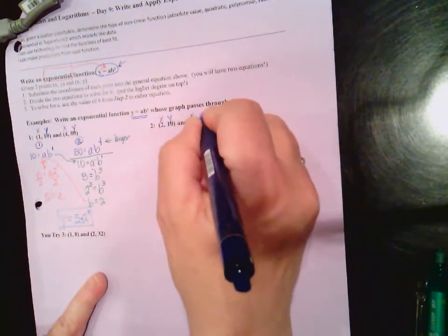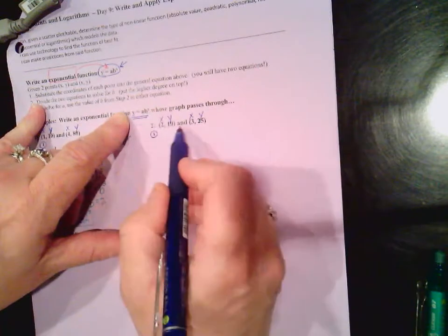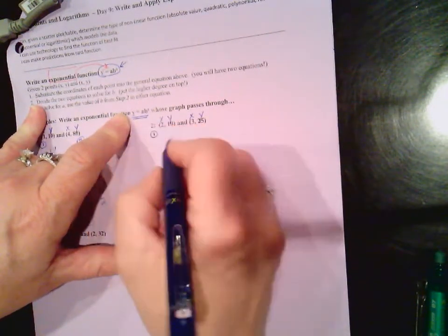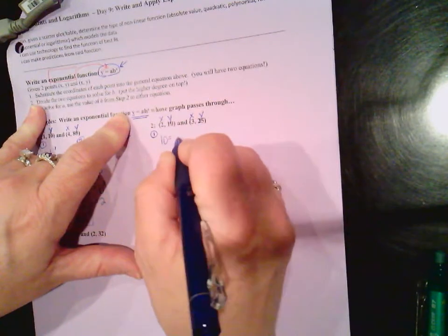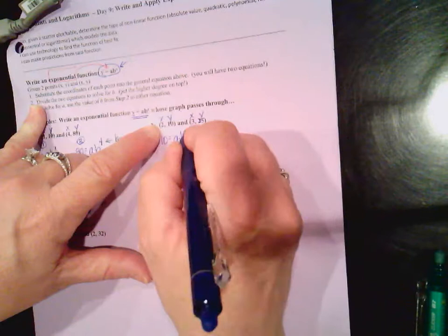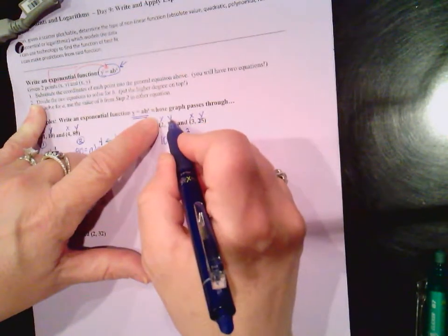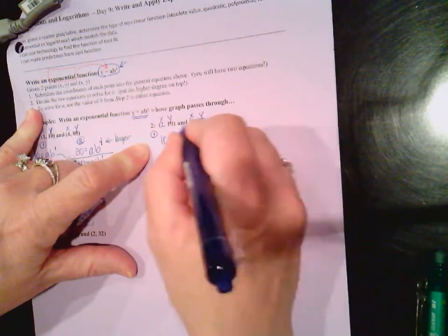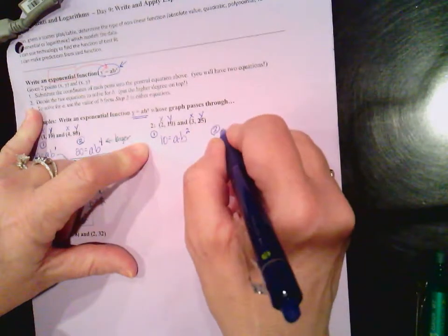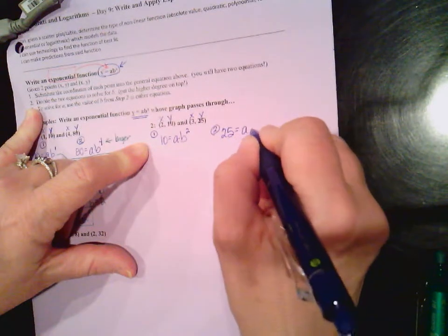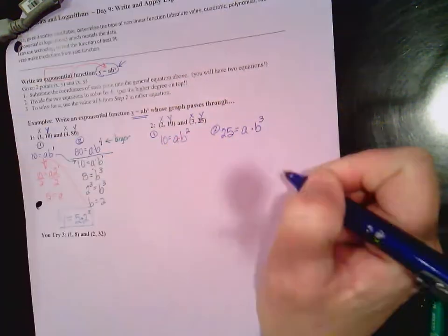My first equation is I'm going to take this y equals ab to the x, and I'm putting in x and y in their place. So my y is 10, and that equals a times b to my x, which is 2. All I did was replace x and y for x and y in that equation. And I'm going to do the same thing with the second ordered pair. So my y is 25. That equals a times b to my x, which is 3.